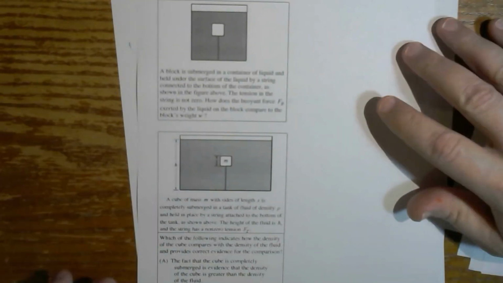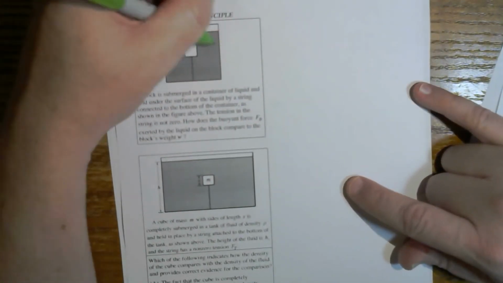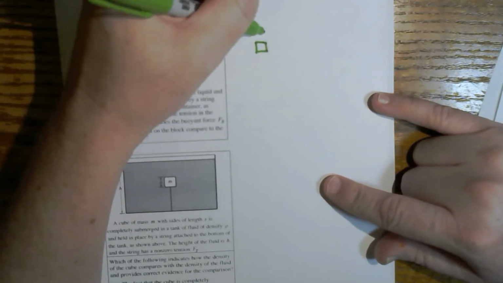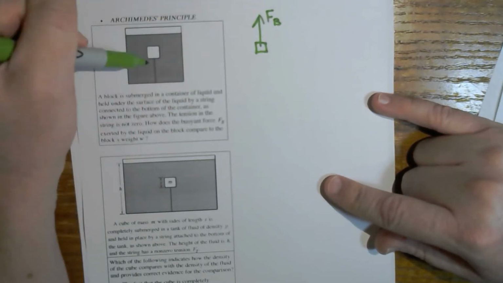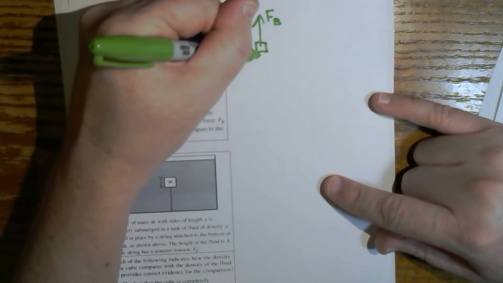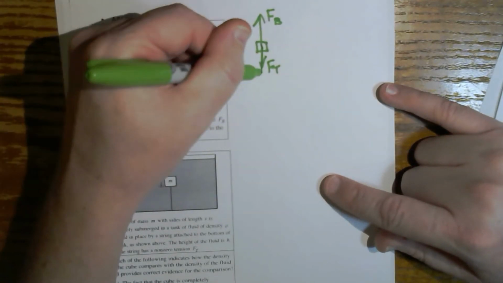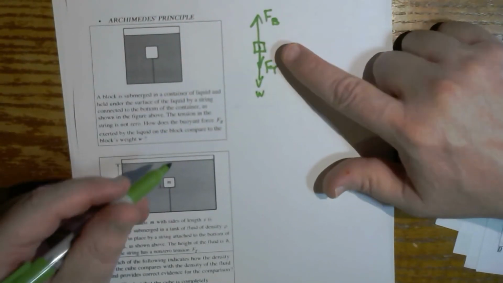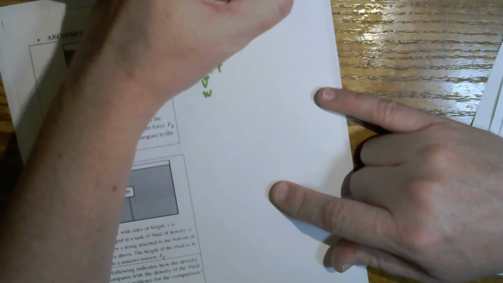All right, here's an Archimedes principle problem. It says, how does the buoyant force compare to the block's weight? So what you need to do on Archimedes problems is start off with a free body diagram. So let's draw a box that represents this box. There is a buoyant force that pushes up. Now this little string right here is holding it in place, otherwise it's just going to float up to the top. So that means that there's a force of tension pulling down, and also the weight of the object itself, W. So those two forces combined have to equal the buoyant force to be in equilibrium. So you say the buoyant force is equal to the tension and the weight.